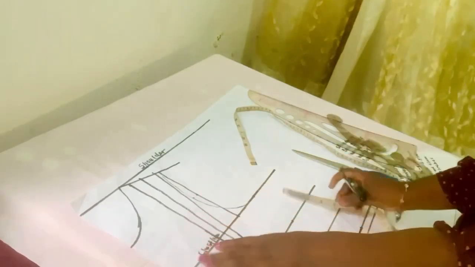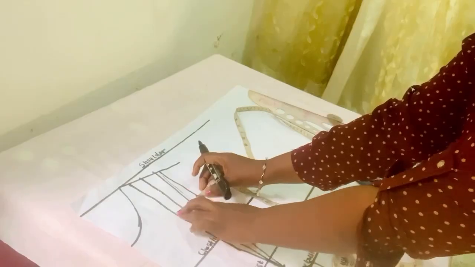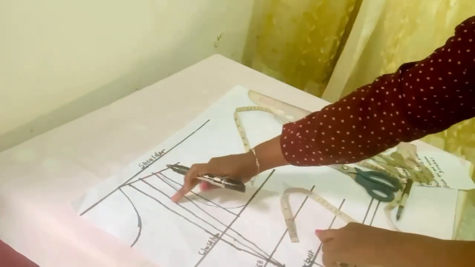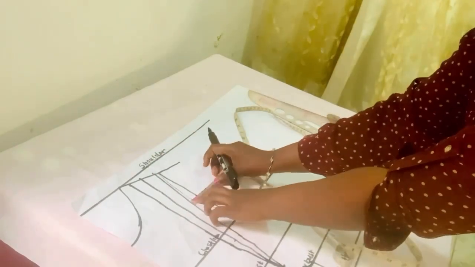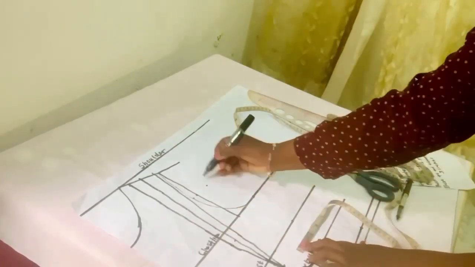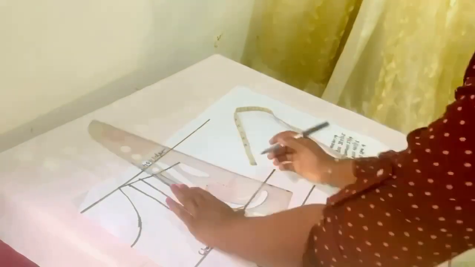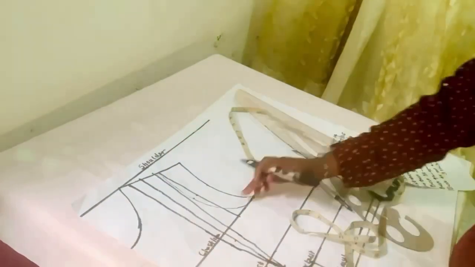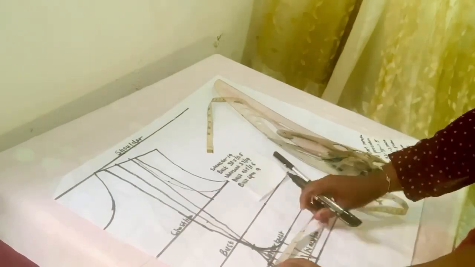So to get the new armhole from this midpoint, I'll move to the first dart and measure to the midpoint. So I have 2.2 inches. So I'll take it from this line because this part here will be cut off. So here's my 2.2 inches. Then I'll connect all the 3 lines together. This new armhole line is no longer useful.